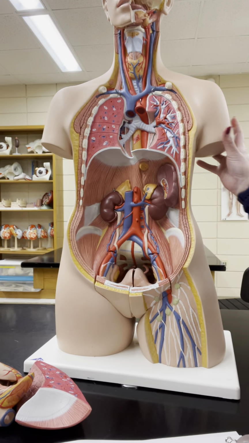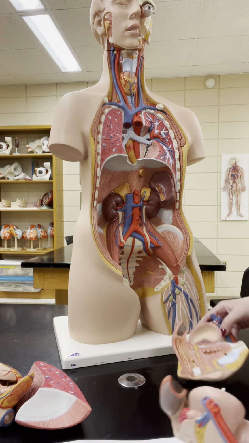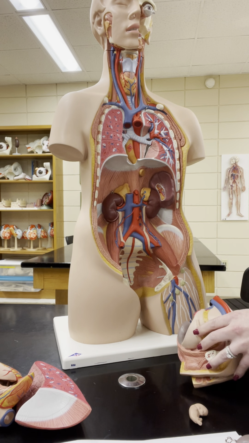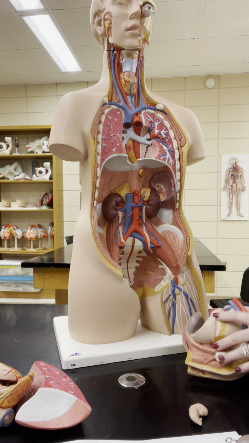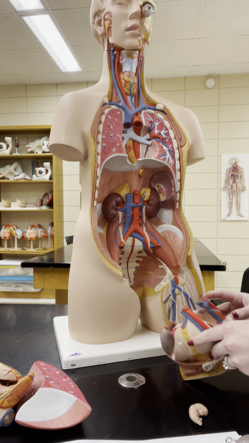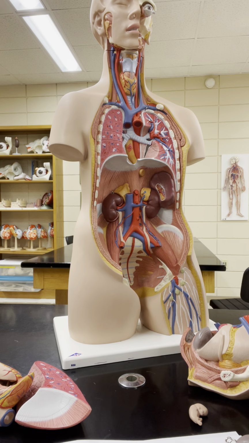I don't have a male model, but generally we can. Baby. All right. So hopefully that gets you a little bit more familiar with internal anatomy and internal organs.